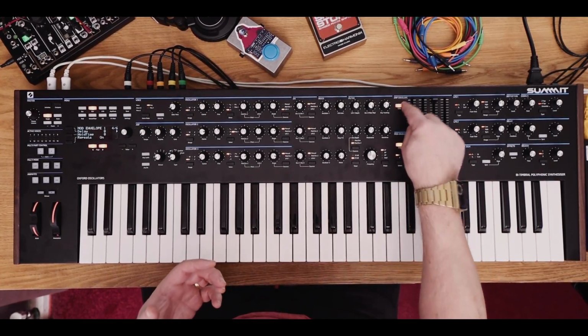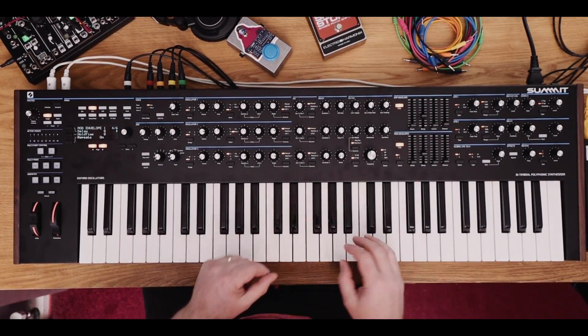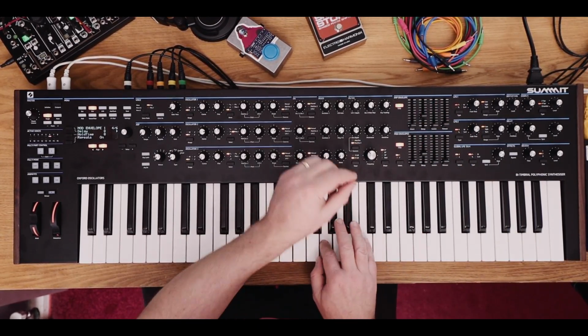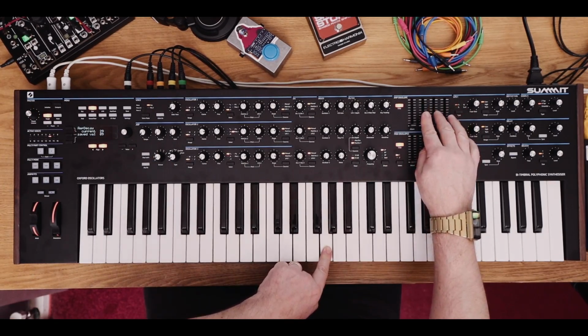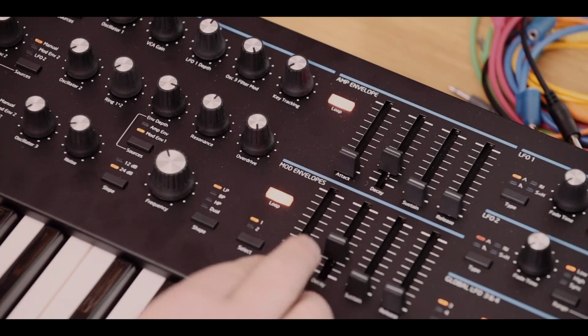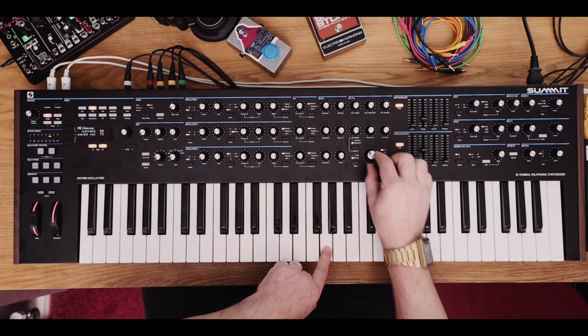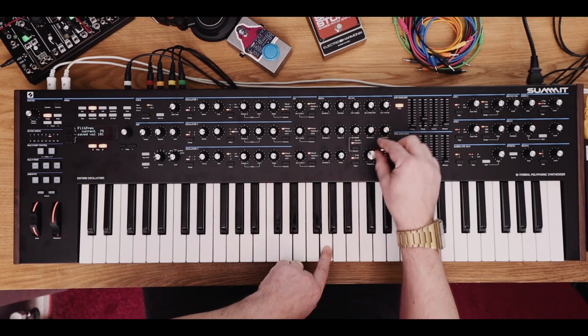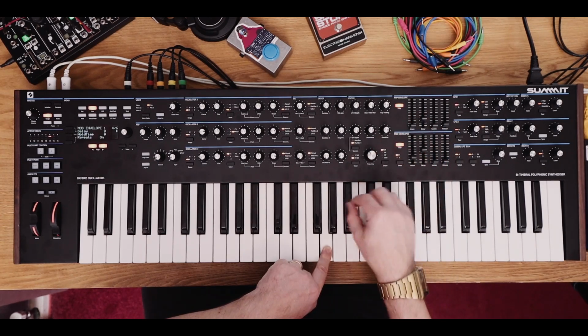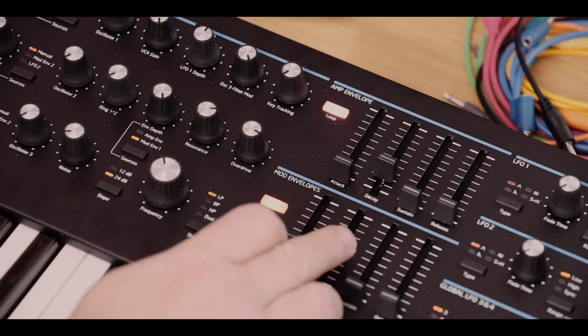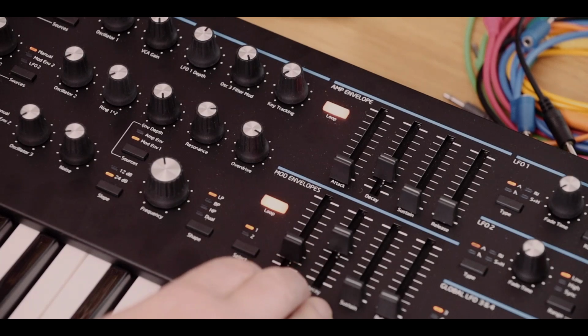Using looping envelopes is an incredibly powerful way of getting a lot of control into the sound. So for example, now we have the amp envelope looping independently of the modulation envelope. And it allows us to get some really quite unusual and interesting sounds just by managing these looping envelopes.